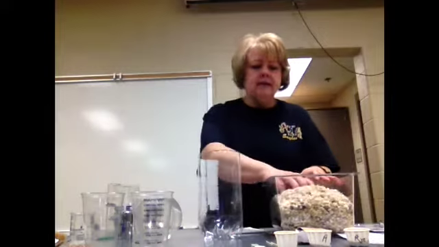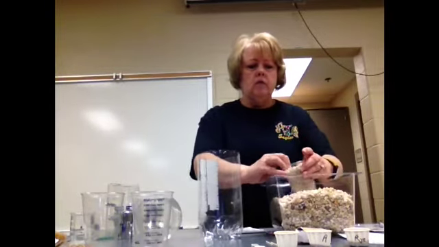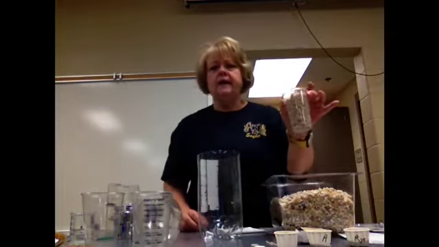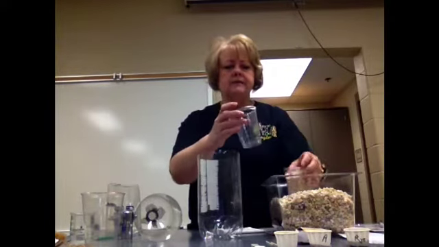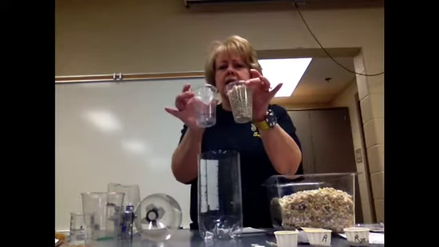Now we're going to take this rock, and we need about a cup. Now this cup is measured 8 ounces. These are about the same size, so we don't have to have 8 ounces written on here.